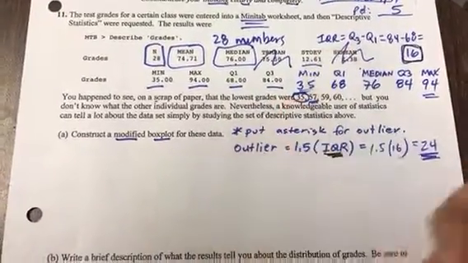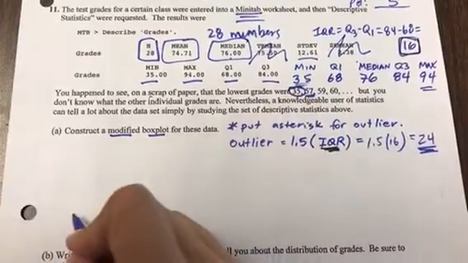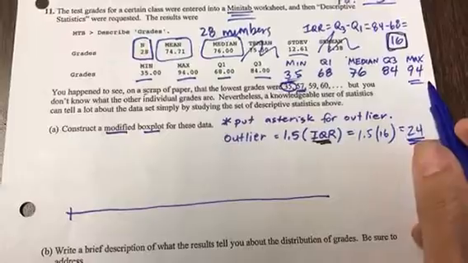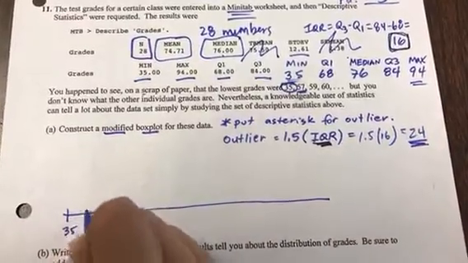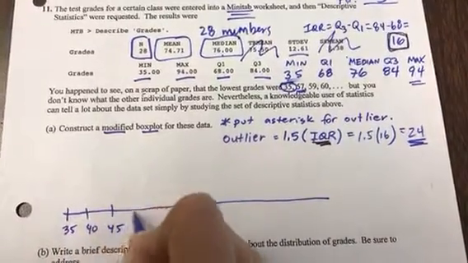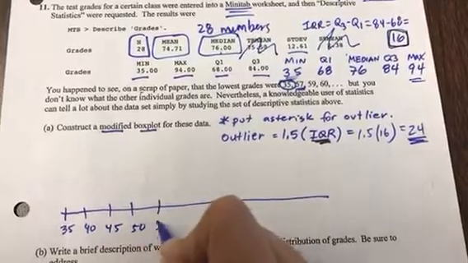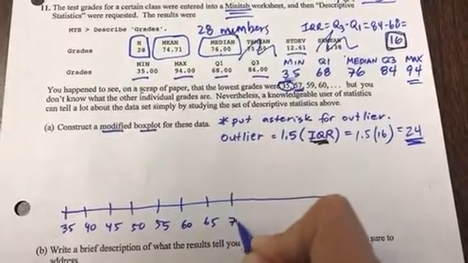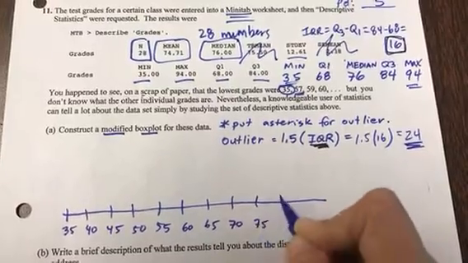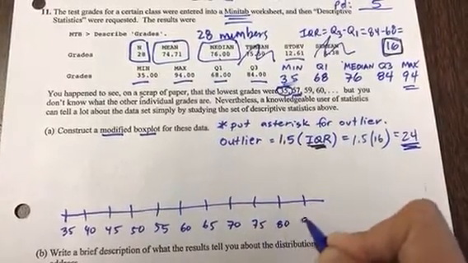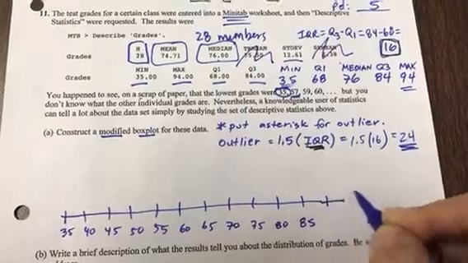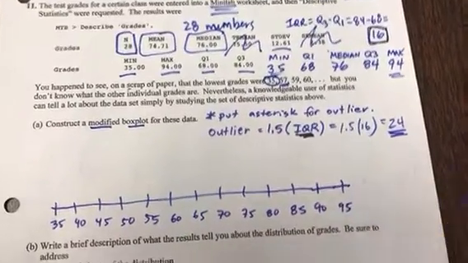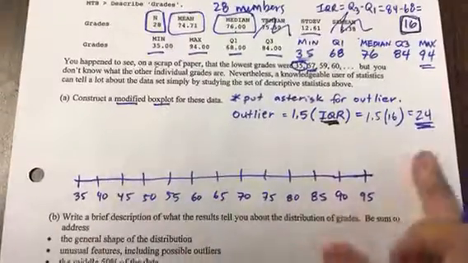But let's go ahead and do that. So I know the numbers range from 35 all the way up to almost 100. So I'm going to label 35, 40, 45, 50, 55, 60, 65, 70, 75, 80, 85, 90, 95. Okay, so that's my range of numbers.